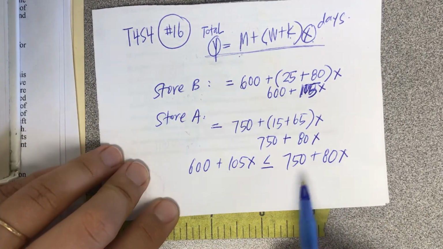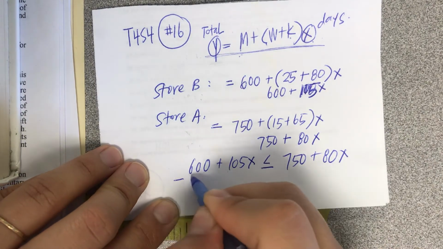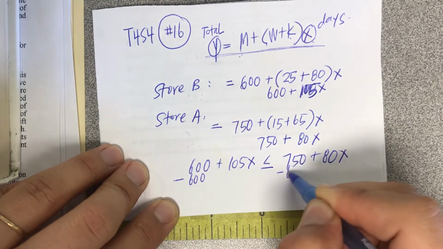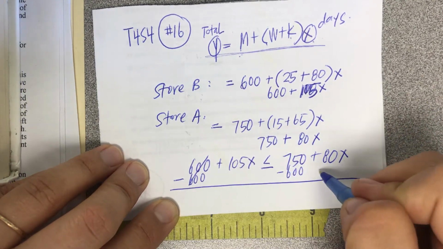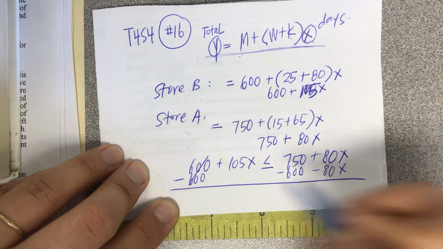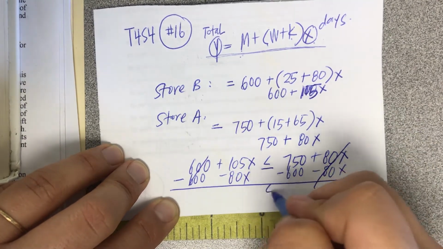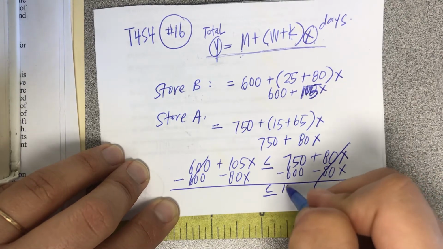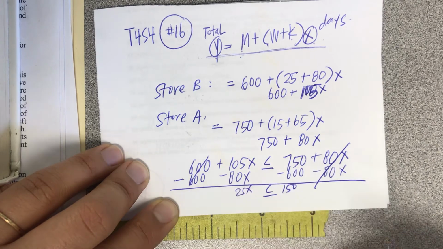You're going to use your algebra, okay? So I'm going to take the 600 and move it out of here. And then I'm going to subtract out the 80X. So that's going to cross out there. So that's going to give me 150 out of 25X.